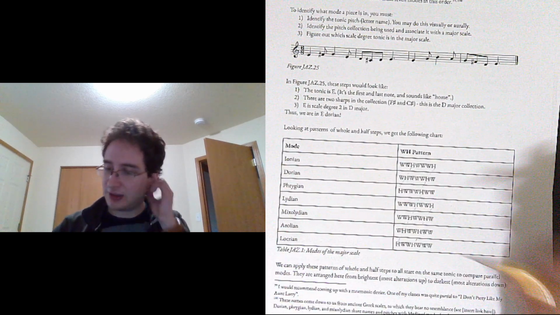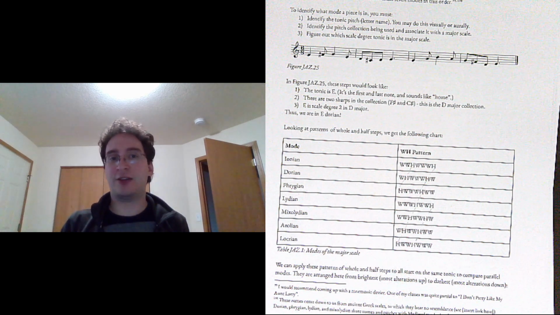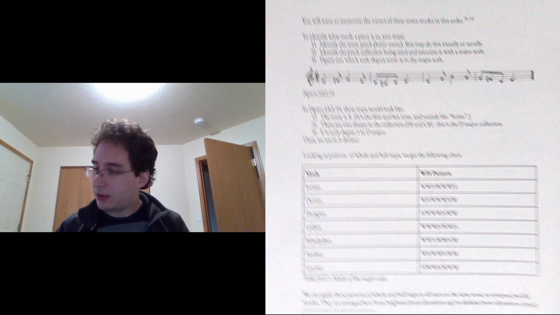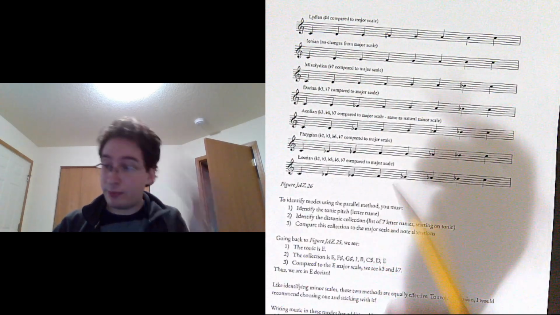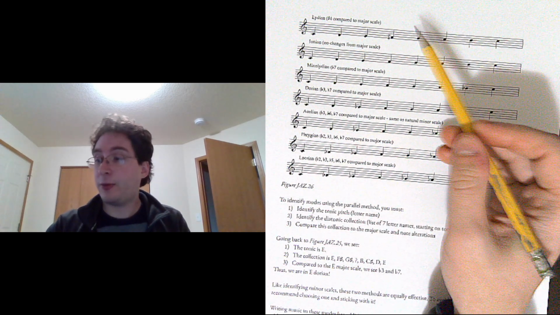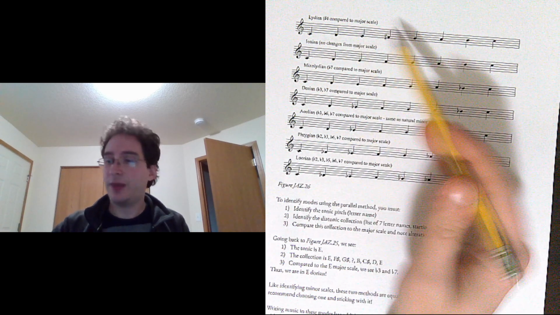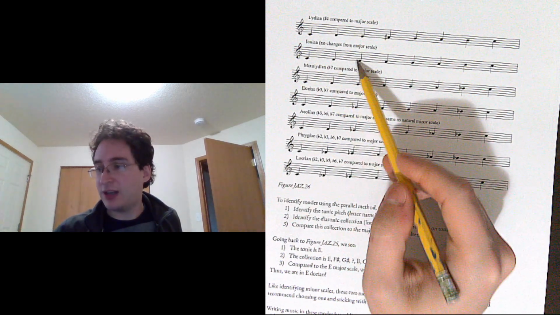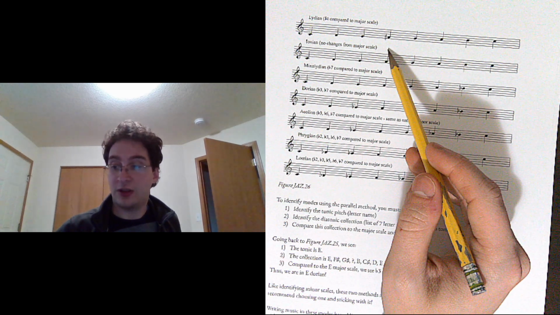You get these patterns, and you could apply those patterns of whole and half steps to the same tonic to get the parallel modes. So here we have the same list of 7 modes, but here we put them in a different order, where we have the most sharps compared to the major scale going to the most flats. So if we start everything on C, so no sharps and no flats, Ionian is our base. The only one that goes sharper is Lydian, where Lydian has a sharp 4.